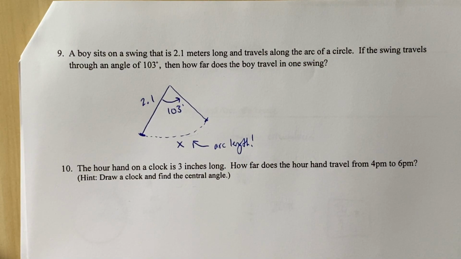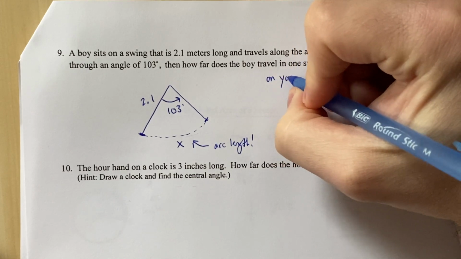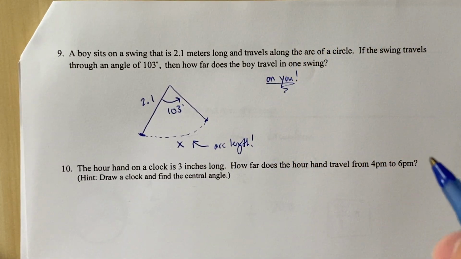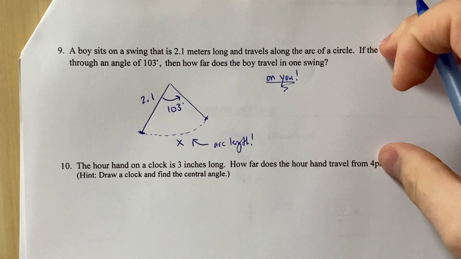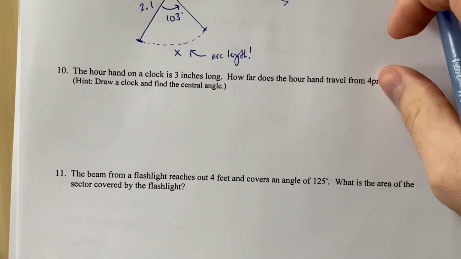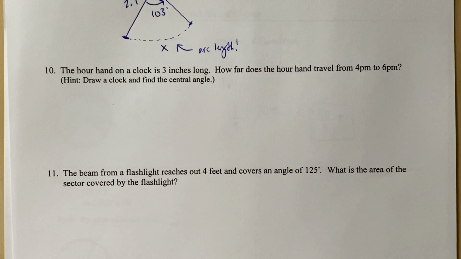All right? So this one's on you. There's your picture. You guys are smart. You can totally get that going. Awesome. So, two more.